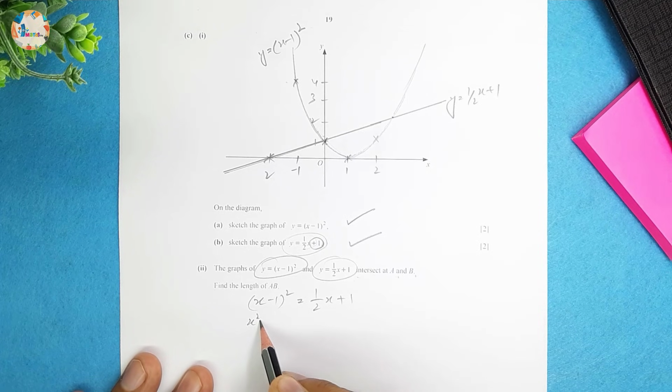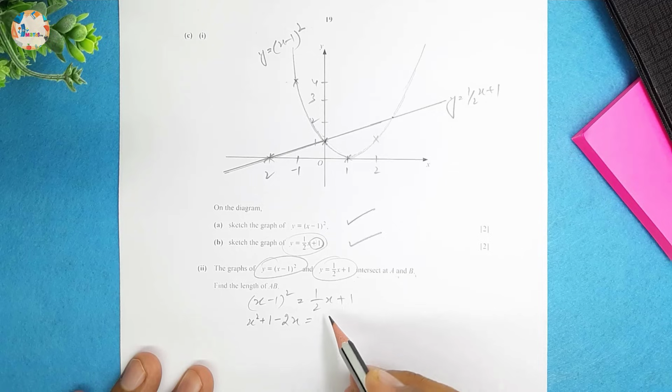This will be x squared plus 1 minus 2x, and this will be equal to 1 by 2 x plus 1. And now we can get rid of this 2 by multiplying this whole equation by 2. So this will be 2x squared plus 2 minus 4x is equal to x plus 2.